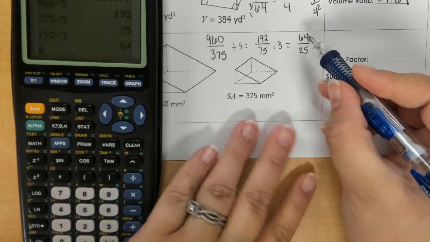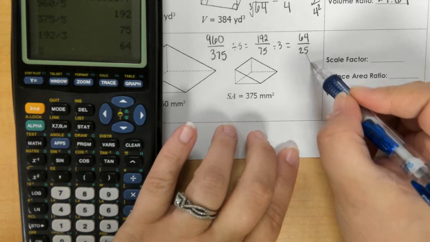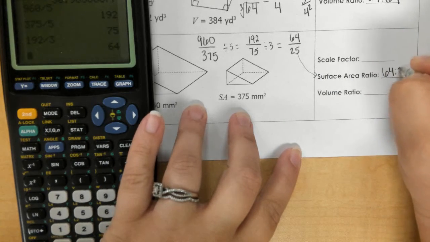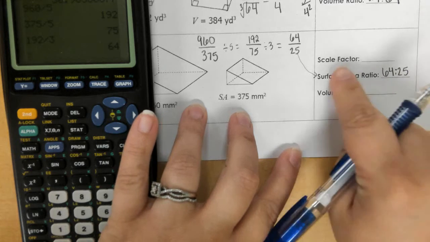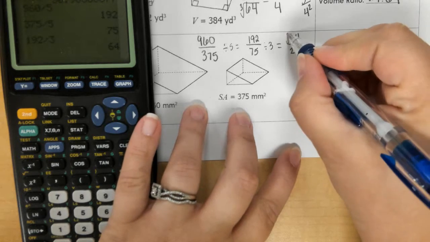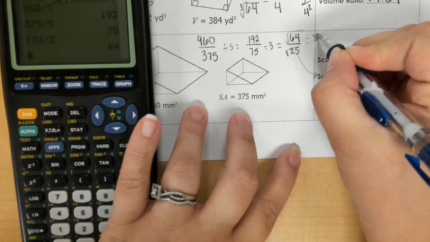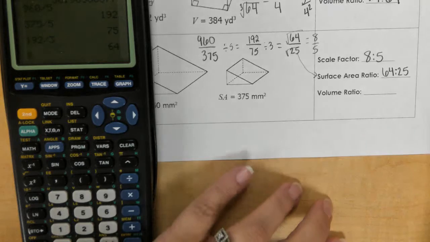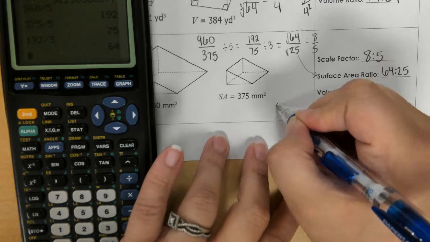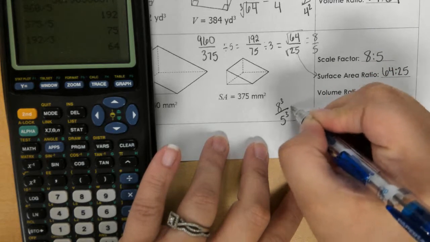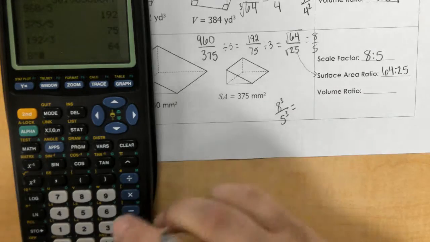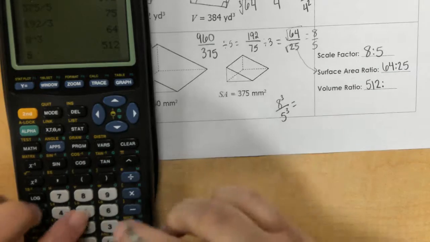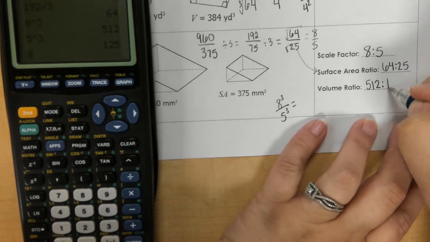So we currently know that our surface area ratio is 64 over 25. To get the scale factor, I square root those, and that gives me 8 over 5. Then once I have the scale factor, I can cube it, 8 cubed and 5 cubed, and get the ratio for volume, which is 512 to 125.